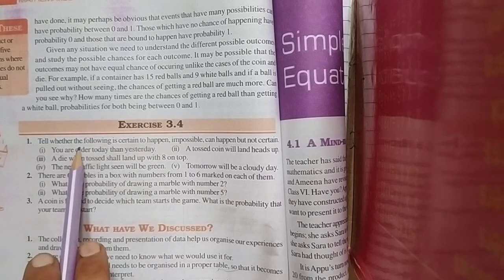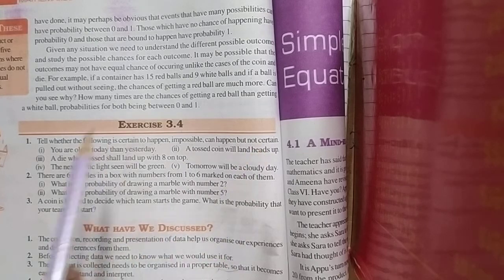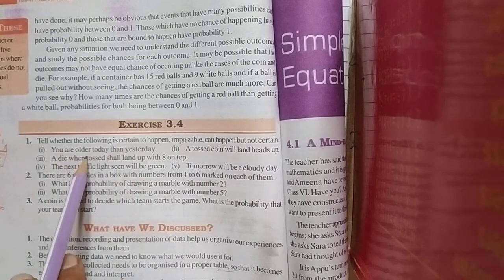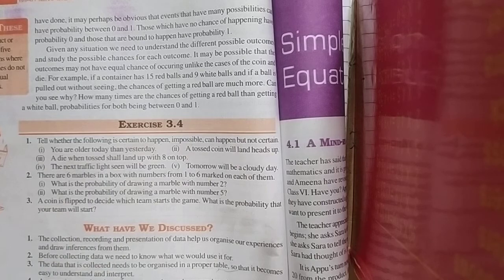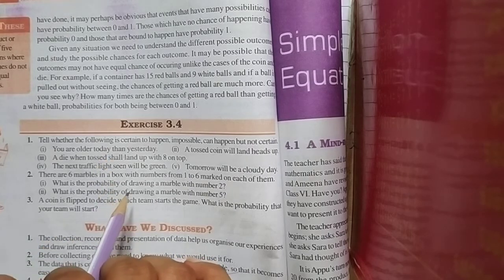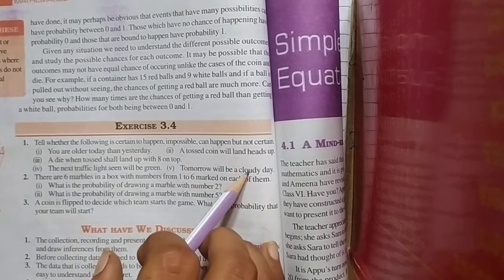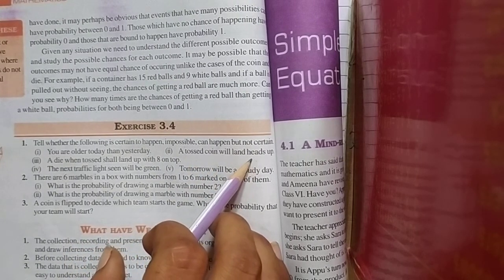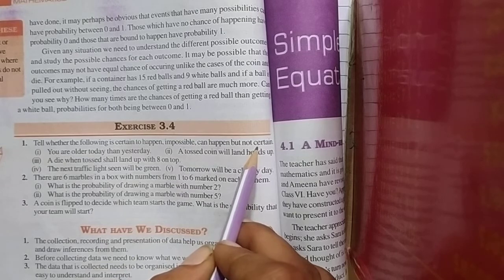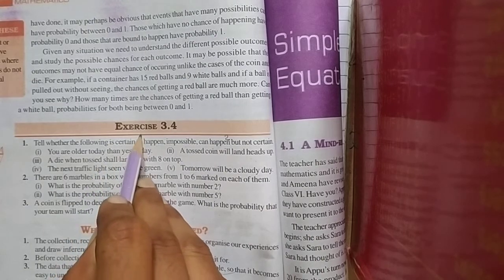Exercise 3.4. Tell whether the following is certain to happen, impossible, or can happen but not certain. First, you are older today than yesterday. So students, yes, of course, it is certain to happen. Now second, a tossed coin will land heads up. Is it certain? No, it is not certain. It can happen but is not certain. So in the second, can happen but not certain, and in the first, certain to happen.